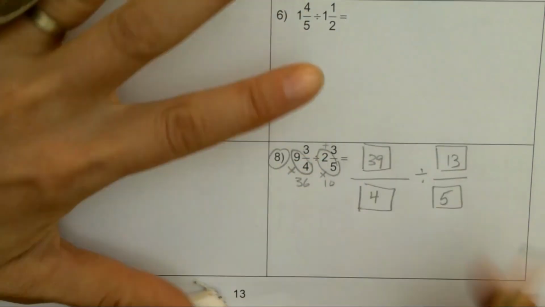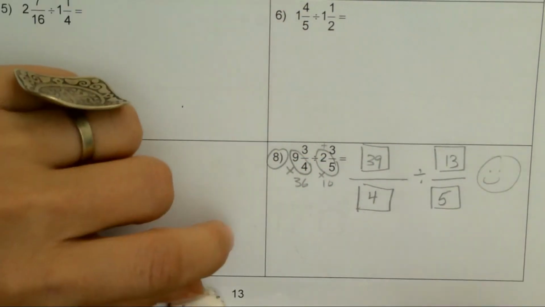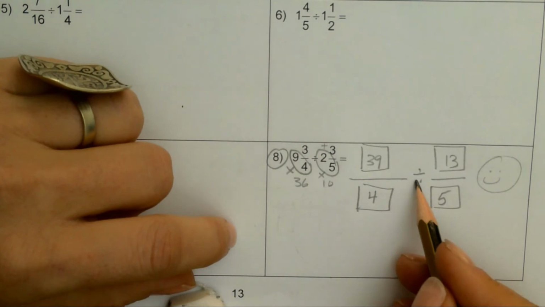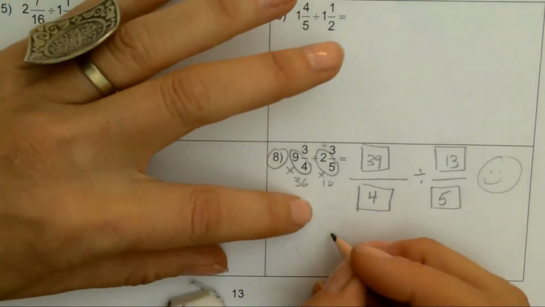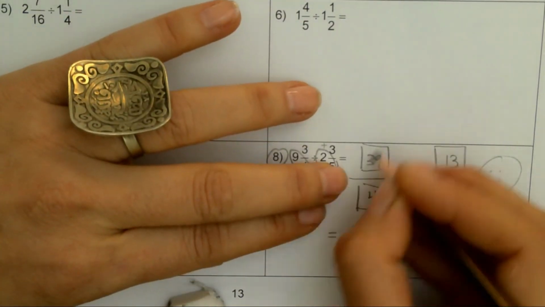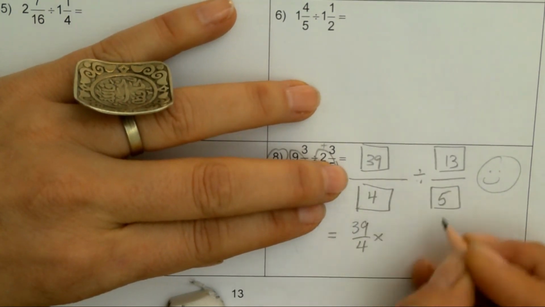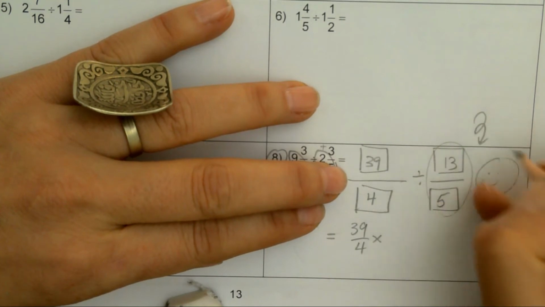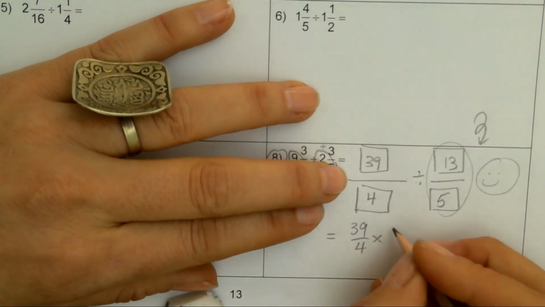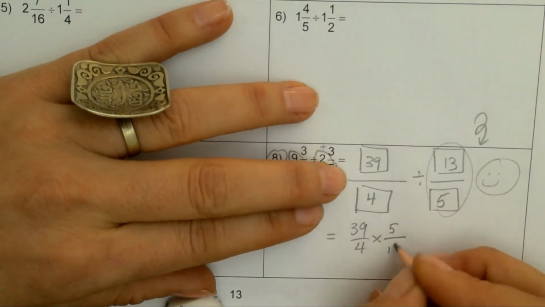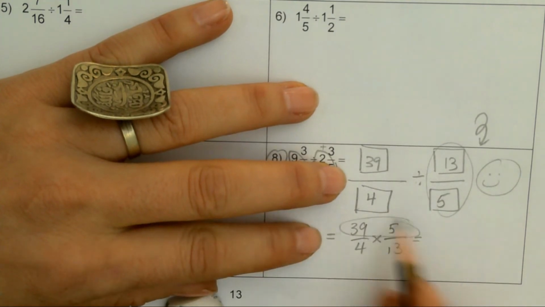Now it looks nice. Now I'm happy. But then I go, oh, it's divide. I don't want to divide. Multiply is so easy. So the first fraction stays the same. We change it to multiply, and the second fraction, eglub, goes upside down, reciprocal, 5 over 13. Then I just multiply the tops.